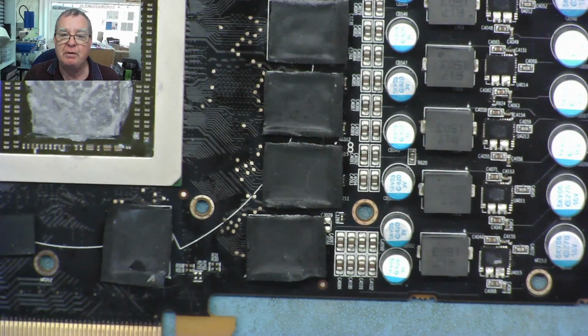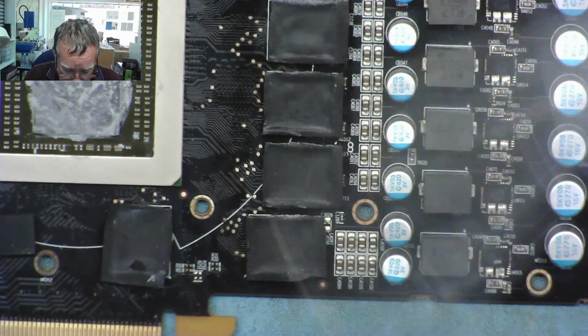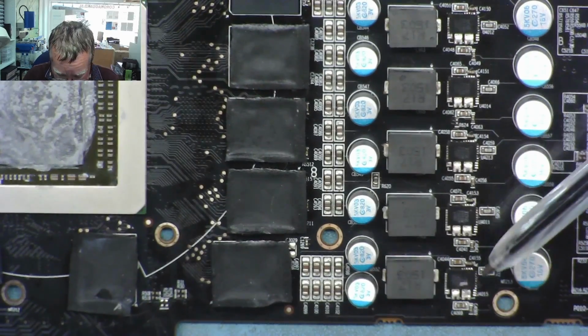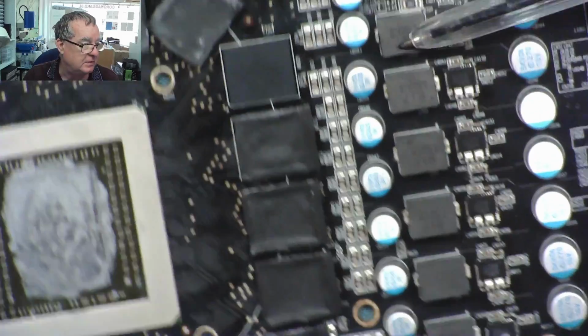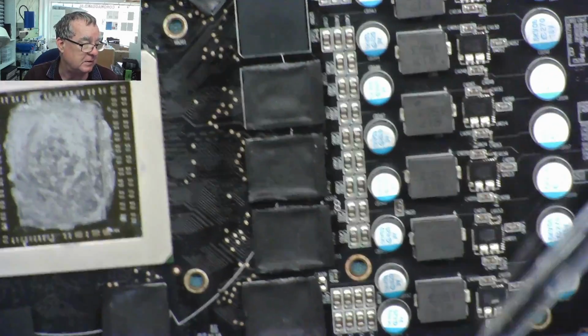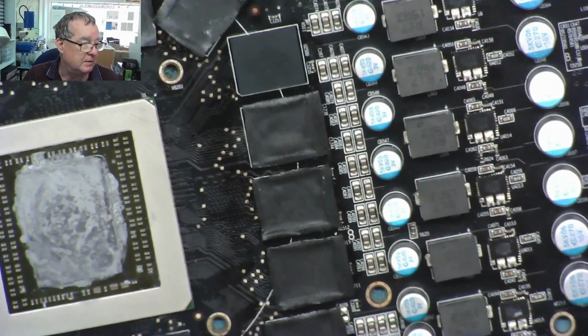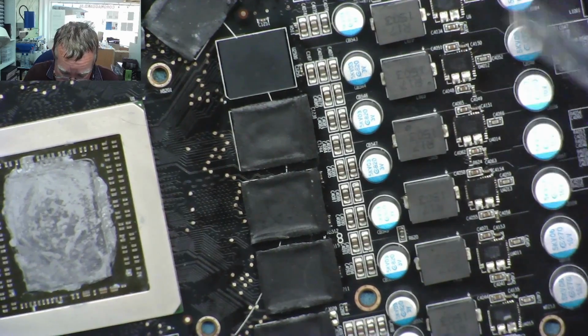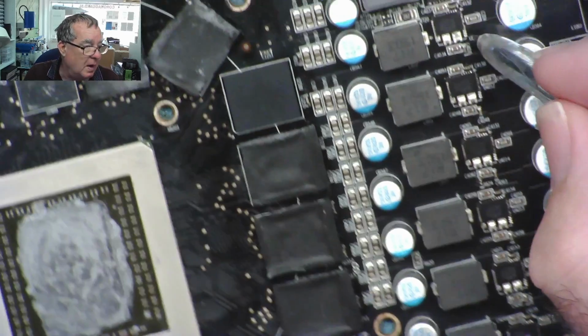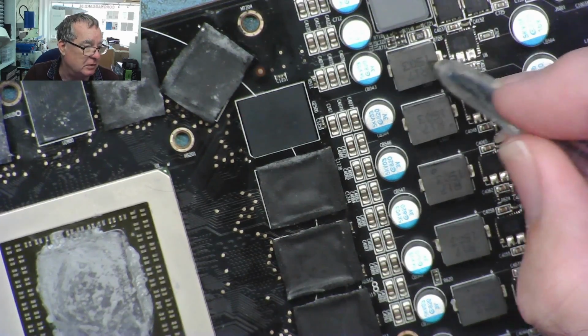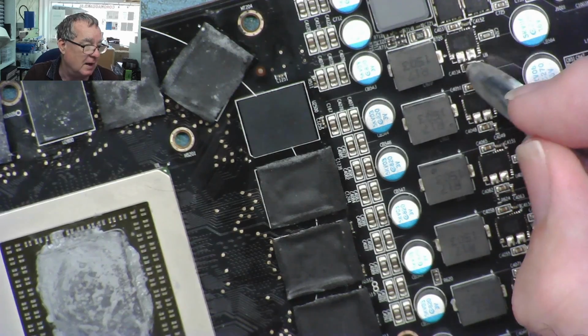I will just show you a few physical examples of what I've just explained on paper. So this graphics card has 6 phases here, 6 coils, and these have driver chips. So there's one square chip sitting next to the coil, and this is a driver chip.